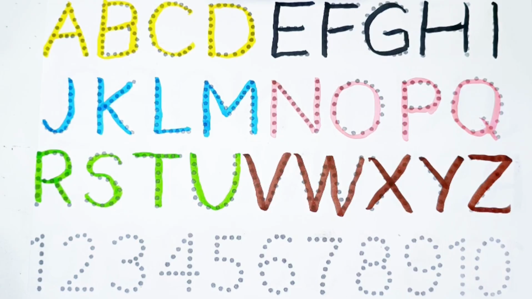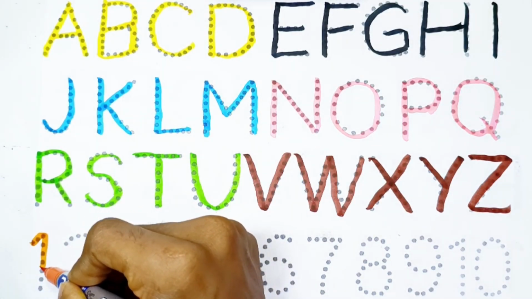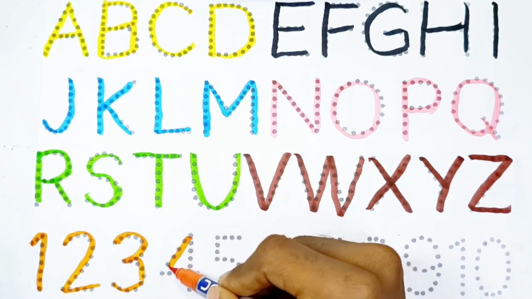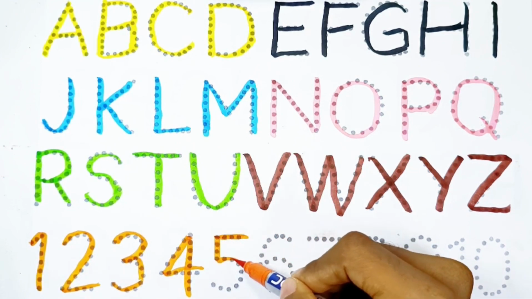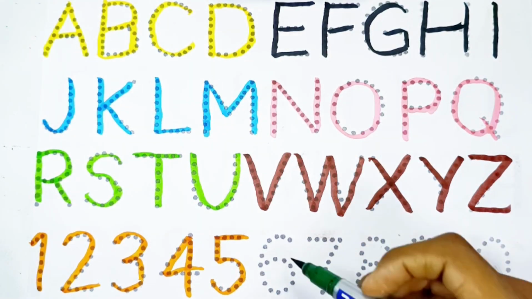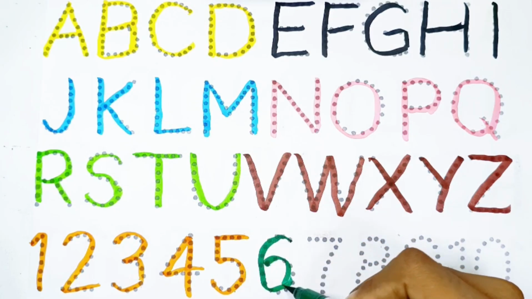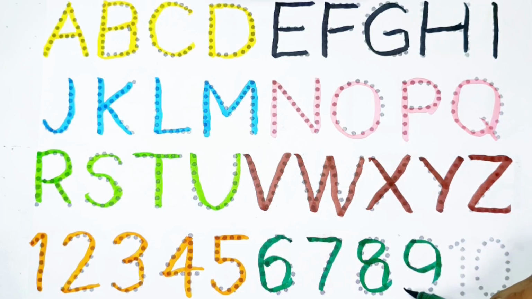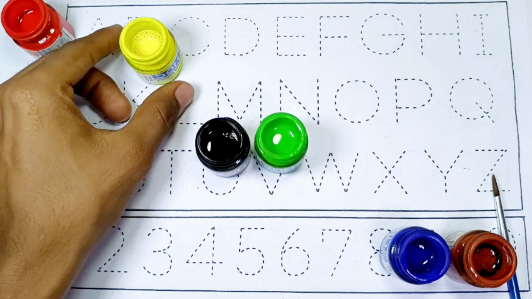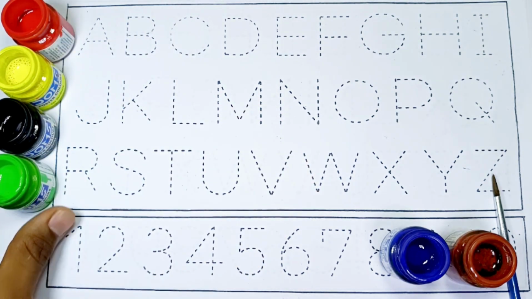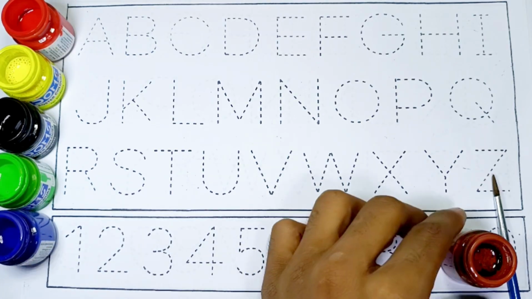Now you draw numbers. 1, 2, 3, 4, 5. Now you draw 6, 6, 7, 8, 9, and 10. Red color, yellow color, black color, green color, blue color, and brown color.